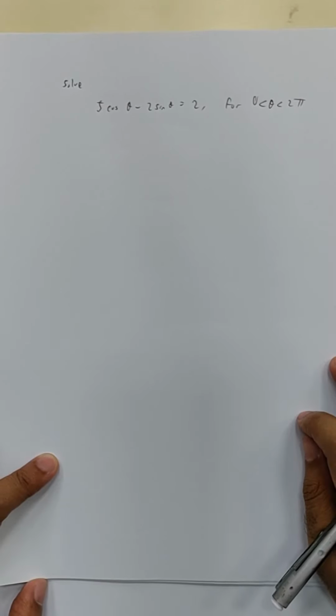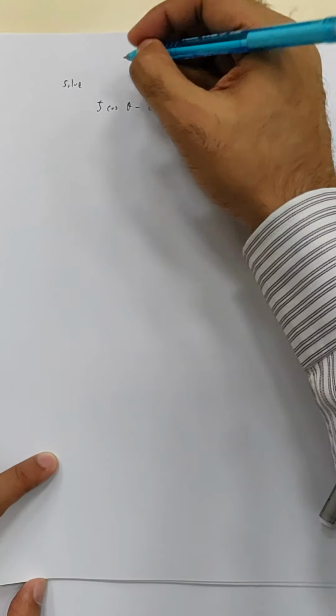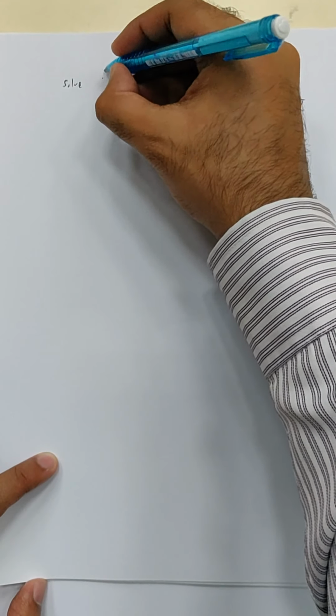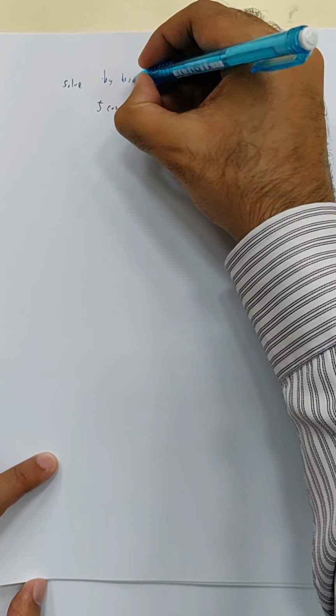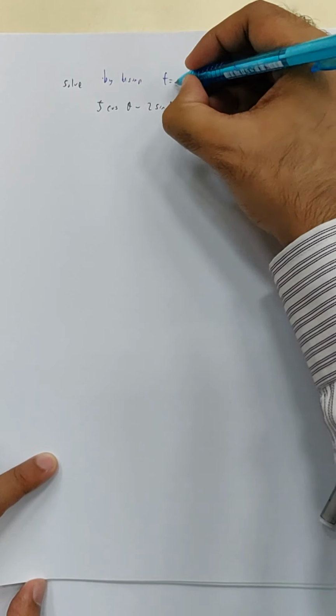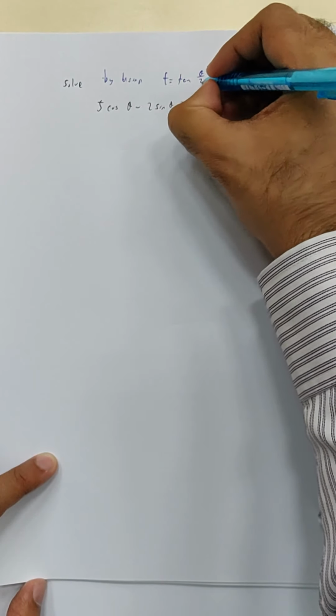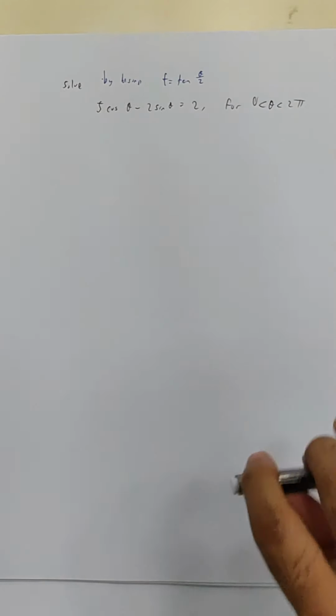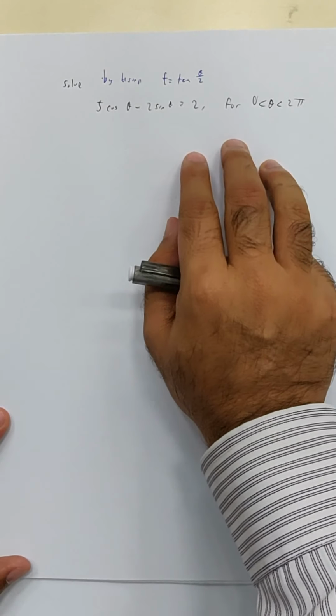Okay, like I mentioned before, there are 2 ways of solving. Normally in exams, they will say something like solve by using t equals tangent theta over 2. Normally in exams, they will write things like that. Or maybe they say t suddenly appears. So that's a clue for you.